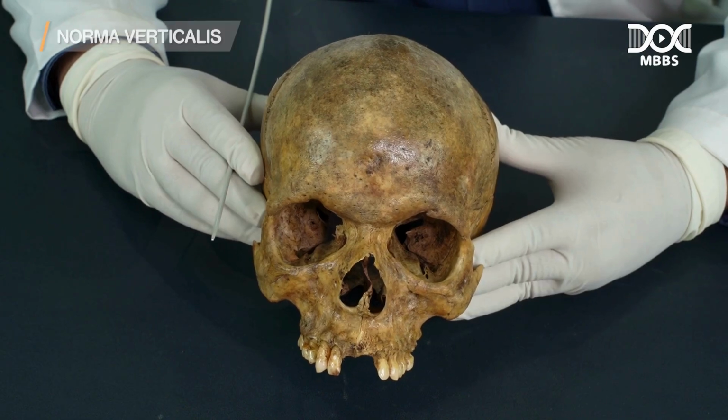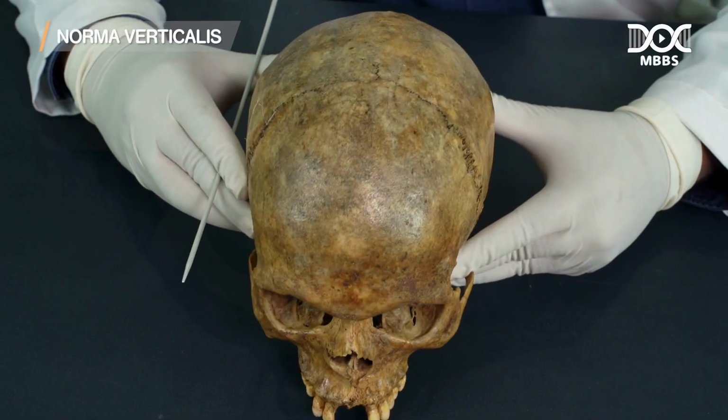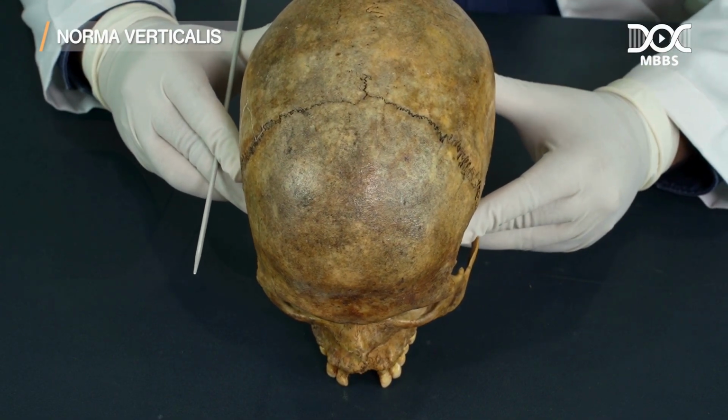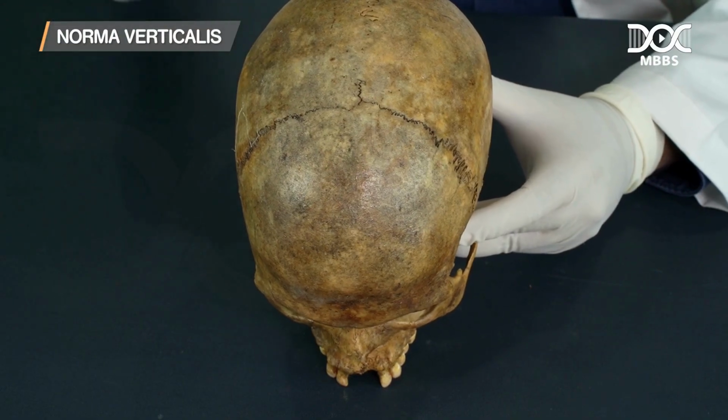Let's learn about the Norma Verticalis of the skull. What is Norma Verticalis? When we see the skull from above, we refer to this view as Norma Verticalis. Now, what are the bones that we can identify here?